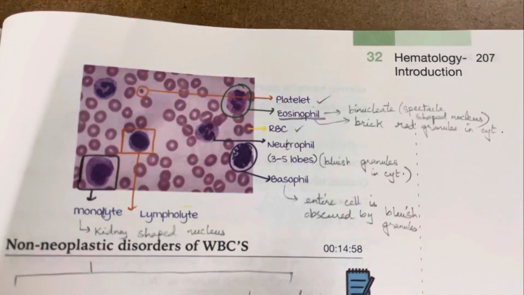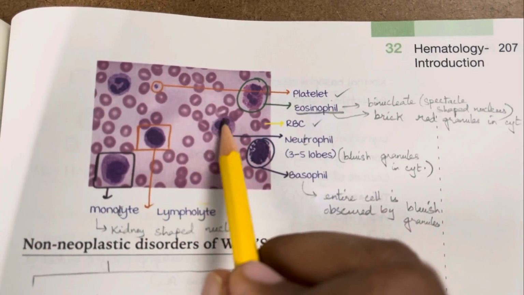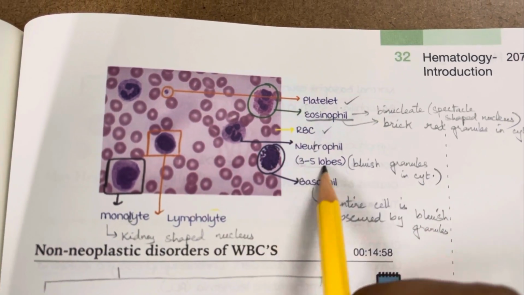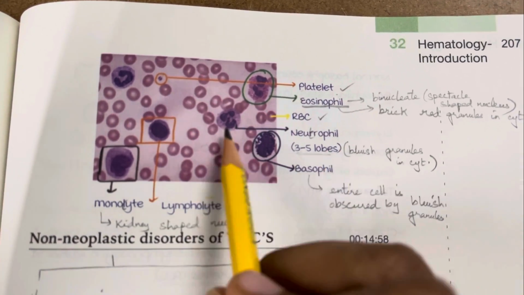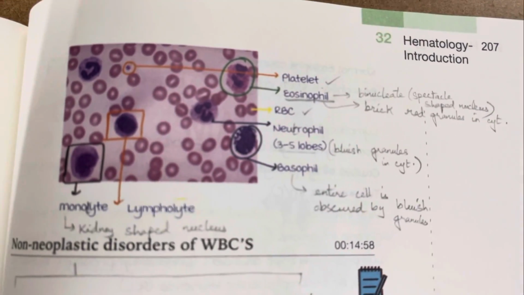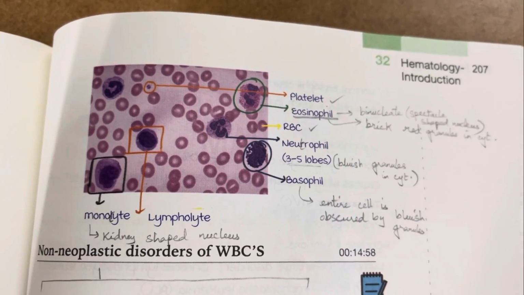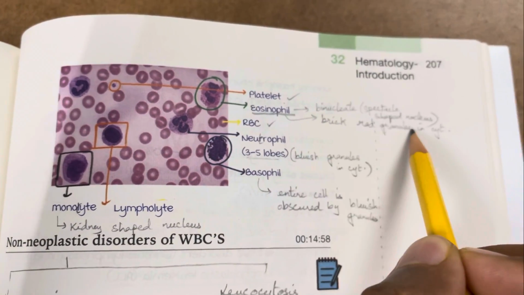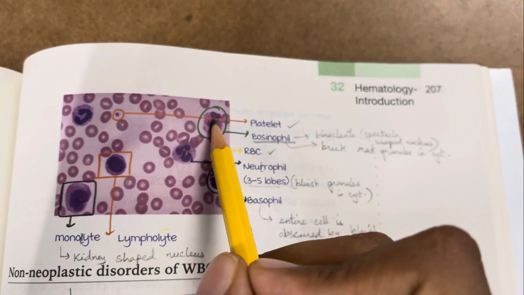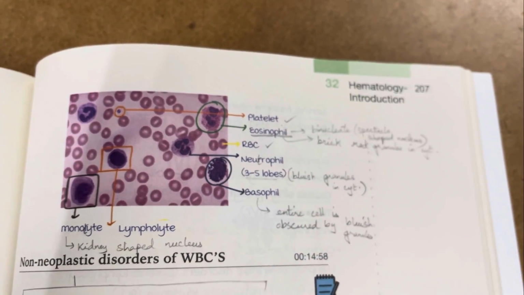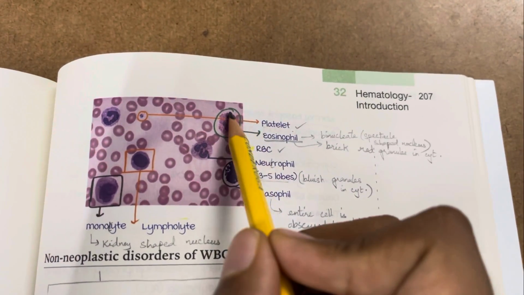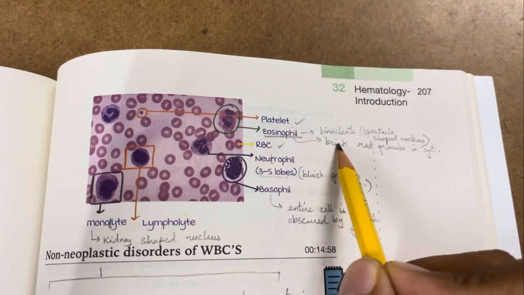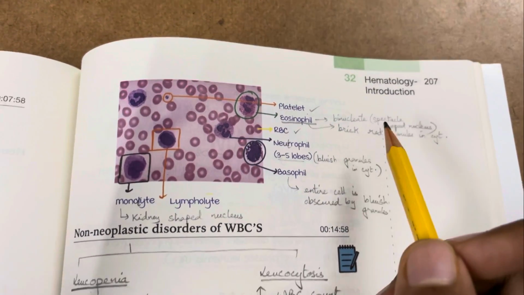So now moving on to the neutrophils. As you can see here, this is a neutrophil. A neutrophil normally has 3 to 5 lobes, and there are bluish granules in the cytoplasm, as you can see here. Whereas the eosinophil has brick red granules in the cytoplasm, and also it is binucleate. It is spectacle shaped. You see with spectacles, right? So bilobed nucleus, binucleate, or brick red granules.